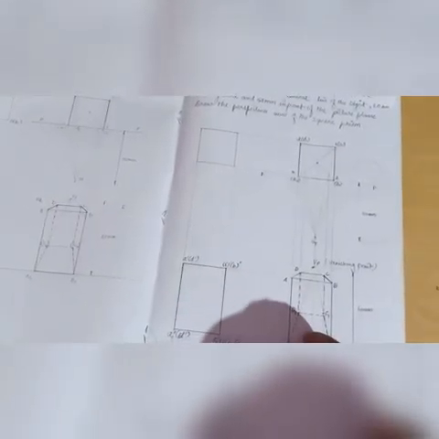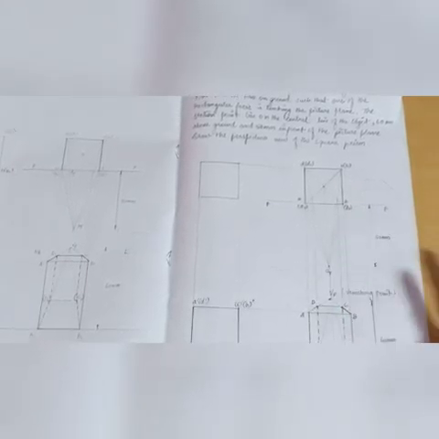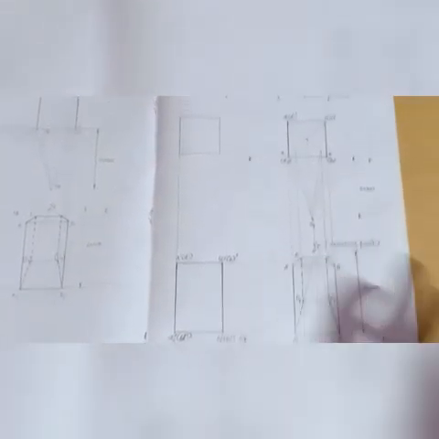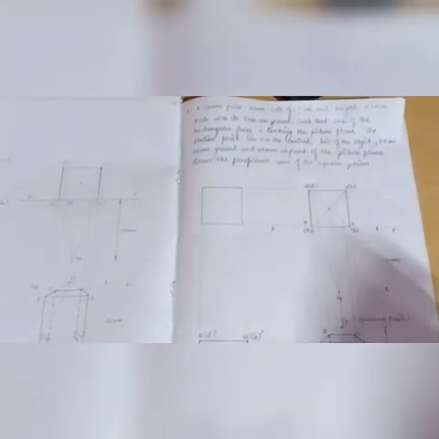If you waste your time on this, you may not finish building planning, which is a main part you need to finish. So keep this one for the last. This is how you're supposed to draw the perspective view of a square prism. Thank you.